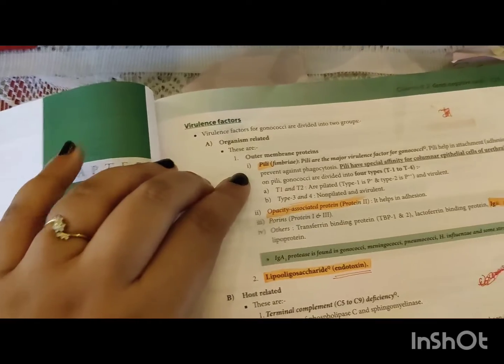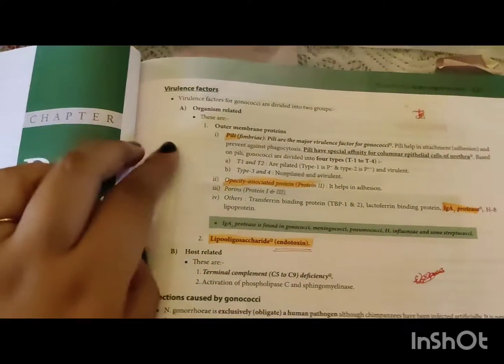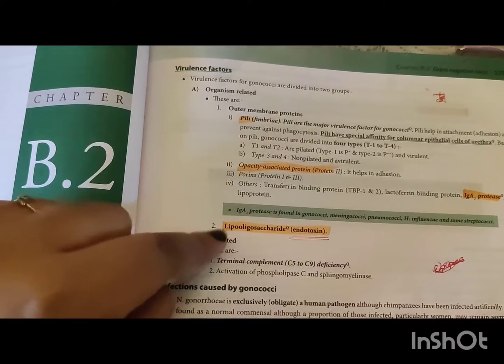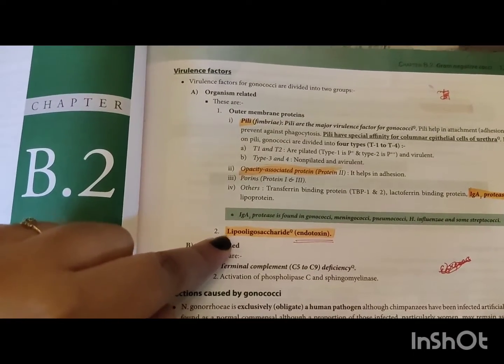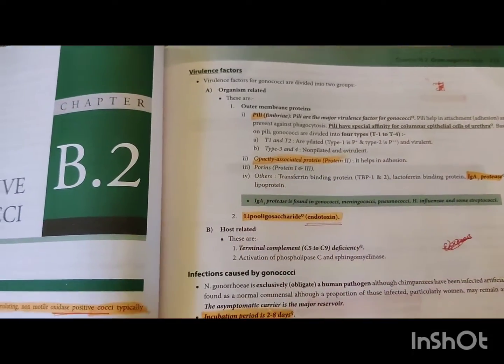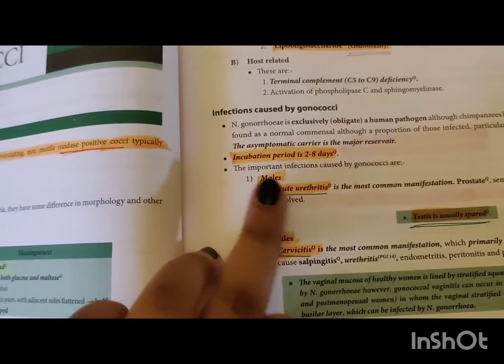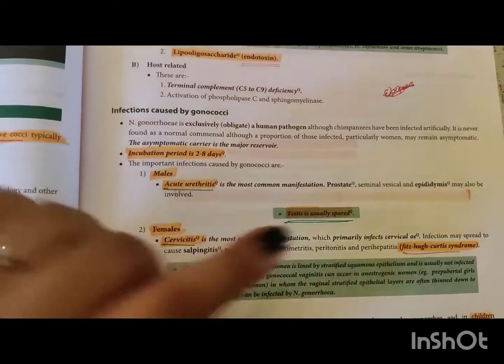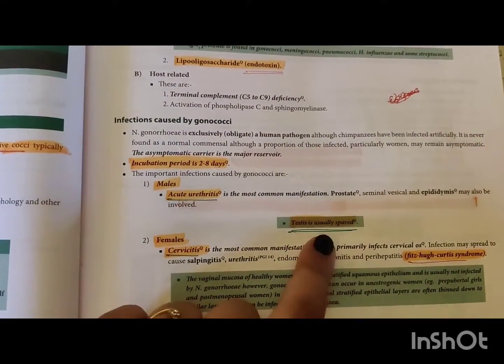Also lipopolysaccharides, that are endotoxins. Remember, endotoxin. The incubation period is 2 to 8 days, and for males it causes acute urethritis but spares the testis.